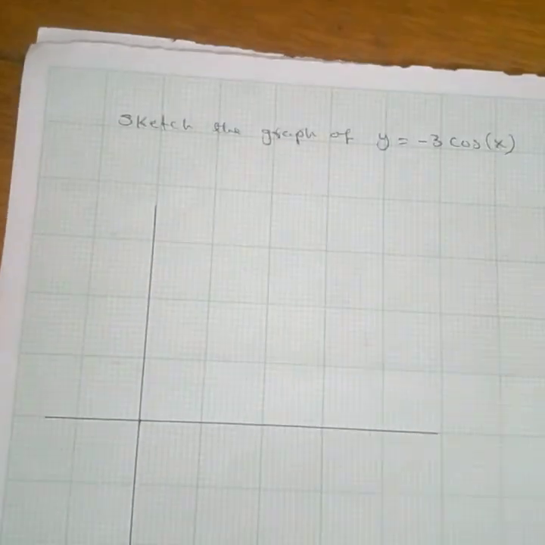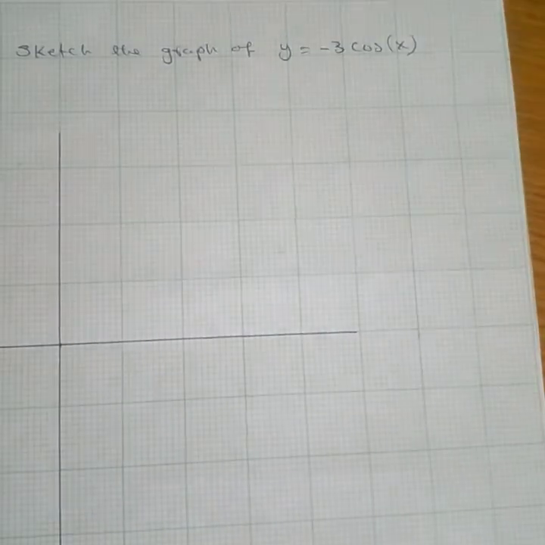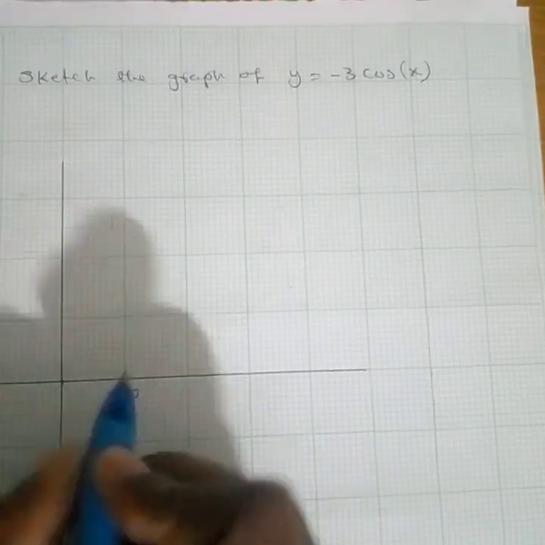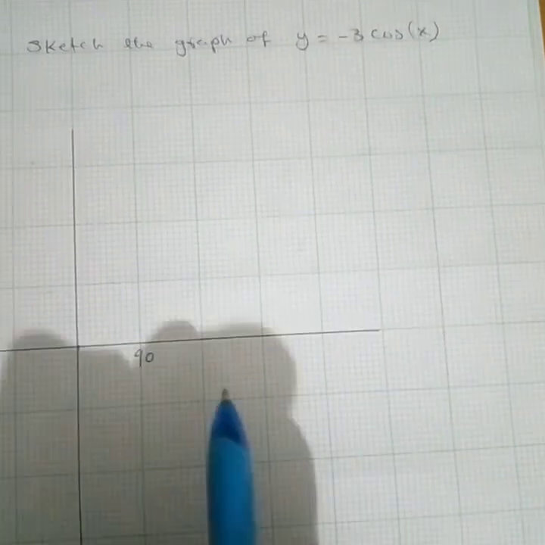So the graph is like this. Again, this graph will just be of one period. So we start when this is 90 degrees. Remember, I'm using a graph so that you get to understand.